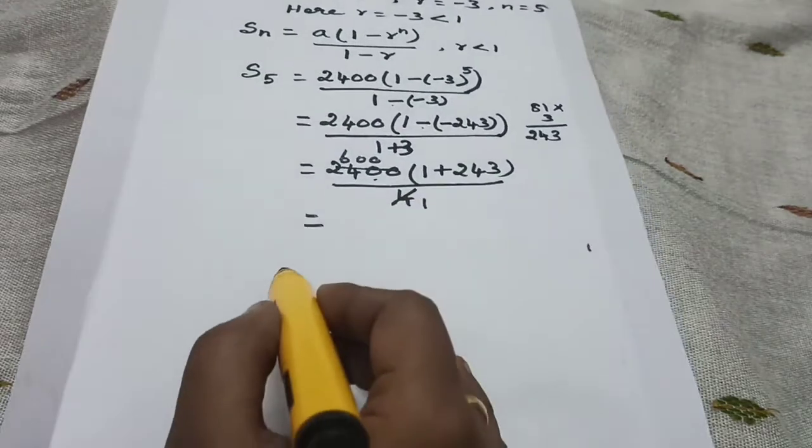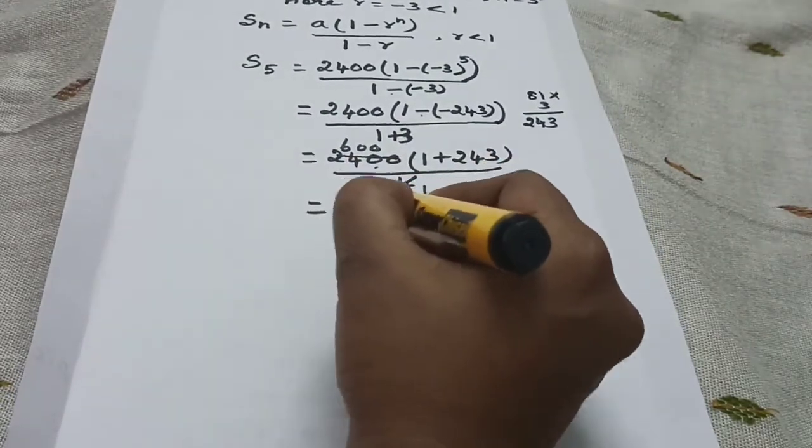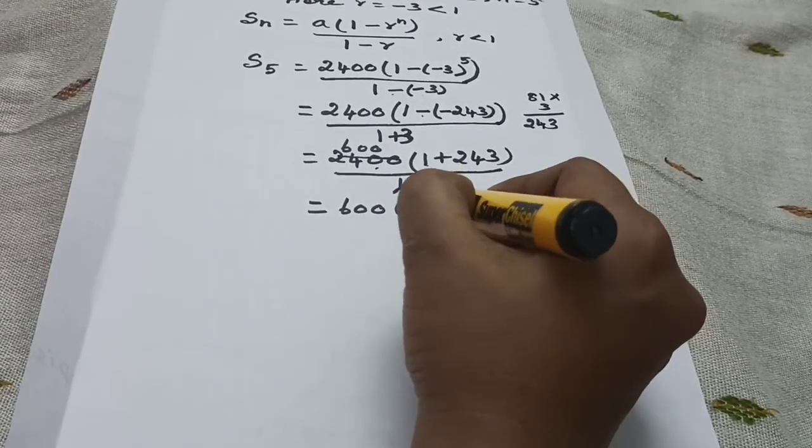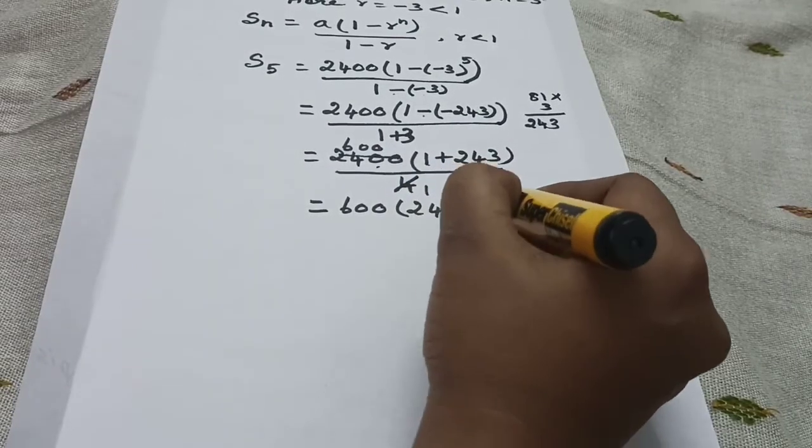Then equal to 600 into this, add it, 244, isn't it?